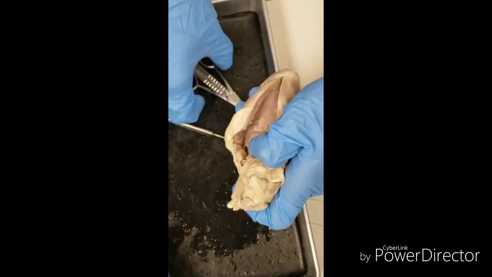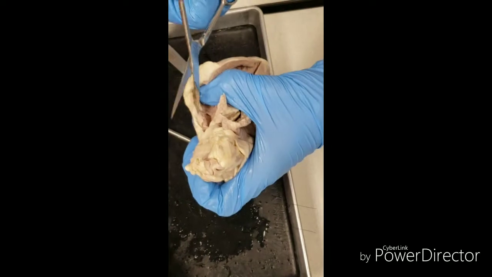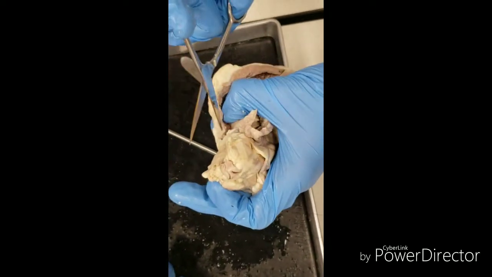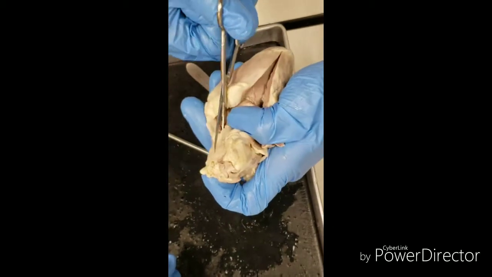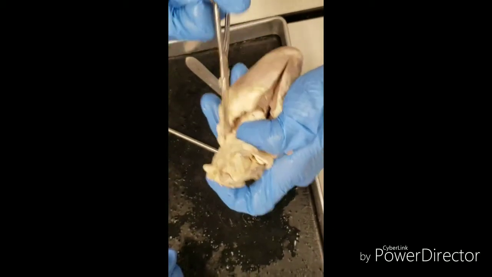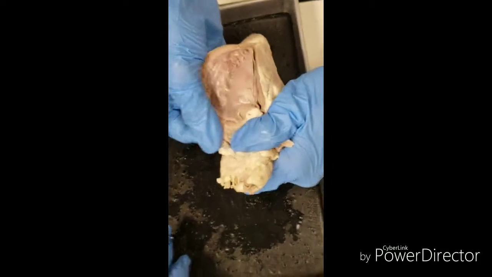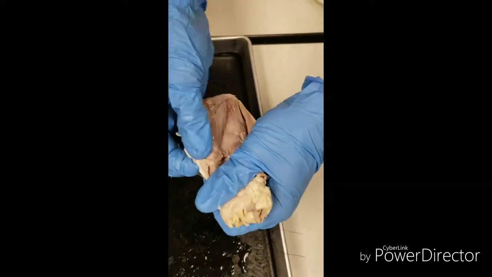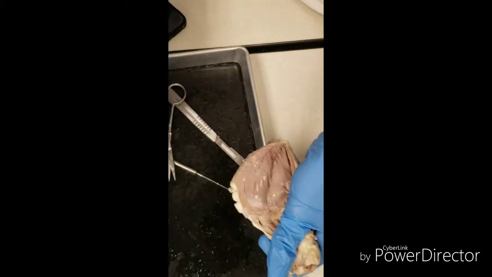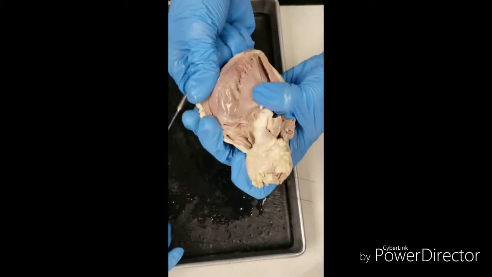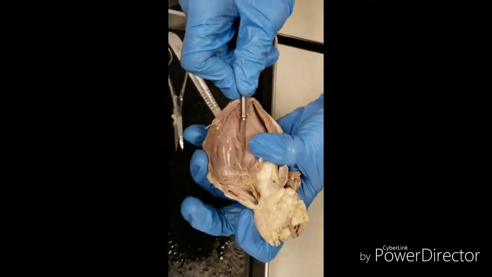Oh, I see it. Okay, that's the start of the left. I'll probably just label that one so I can destroy it, so we'll already have it. So you see here, I'm exposing the base of the pulmonary trunk. This is what we're looking at. If I'm trying to go upwards into the pulmonary trunk, you don't have a problem.